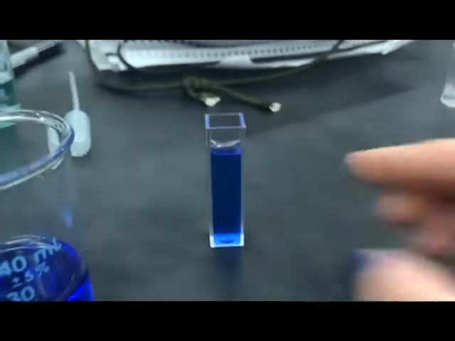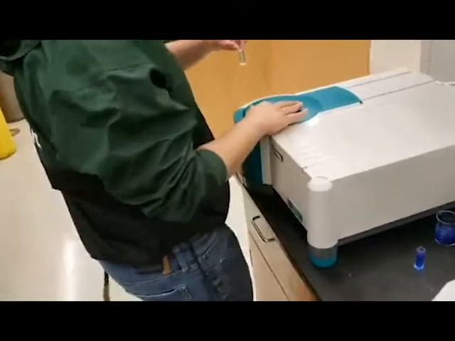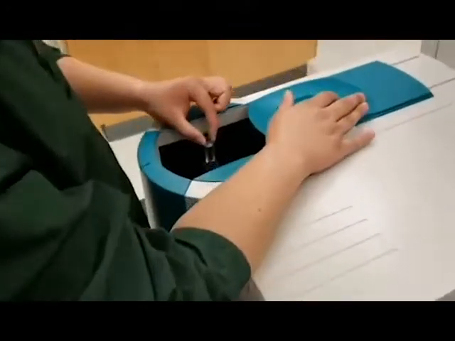Make sure the meniscus is not over the line on the cuvette. In order to confirm the spec has been zeroed, you will need to place a blank inside properly.